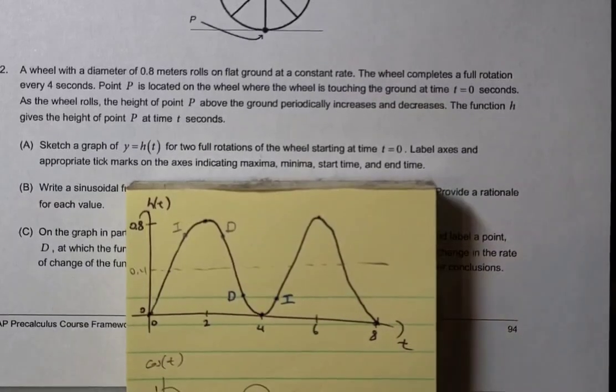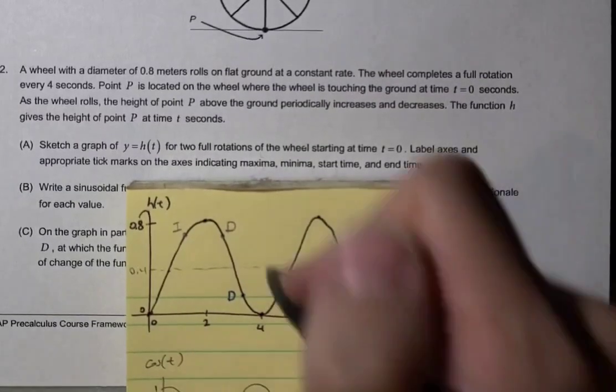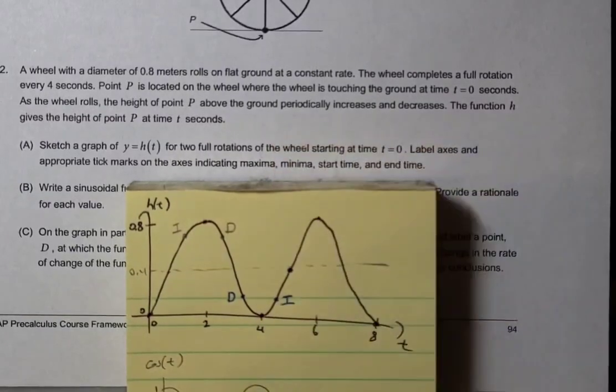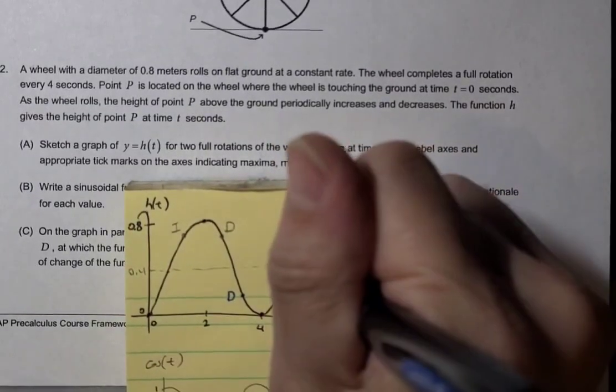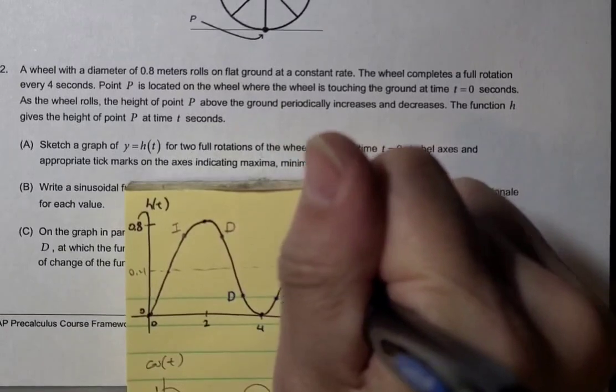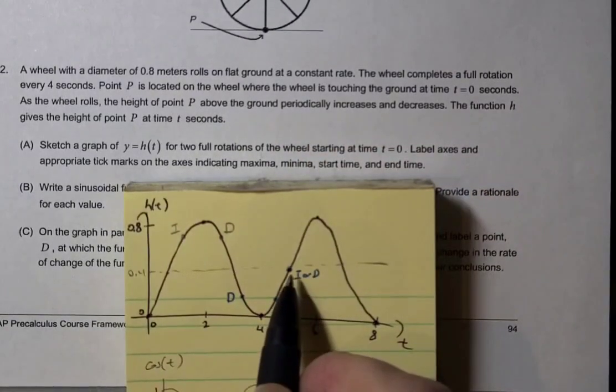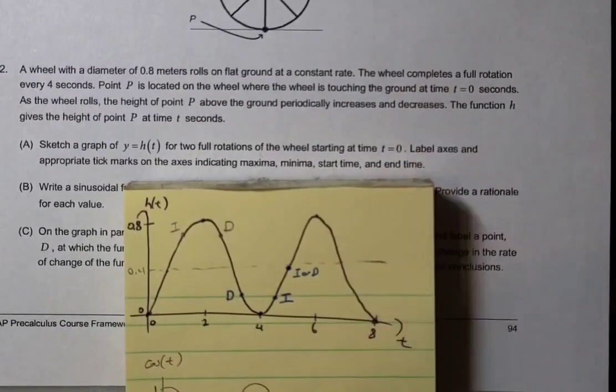So here is the problem with this question. If I picked right at this point, I or D, doesn't matter. In calculus, this is called a point of inflection. The change in the rate of change is 0. So it's neither positive nor negative. So this is the problem with this question.